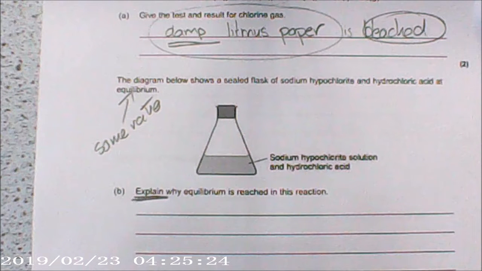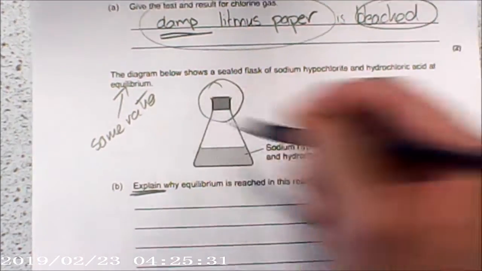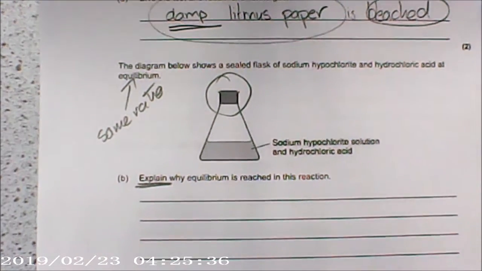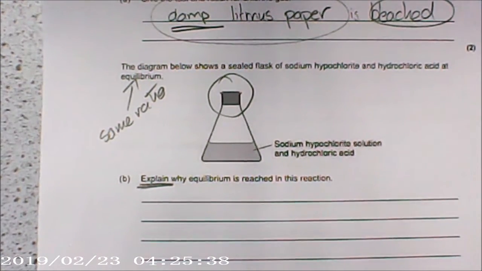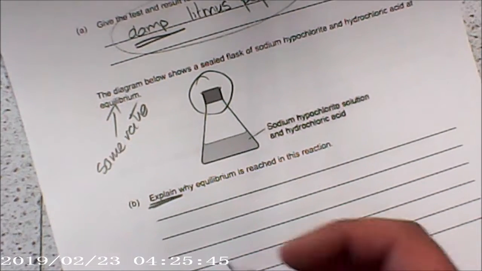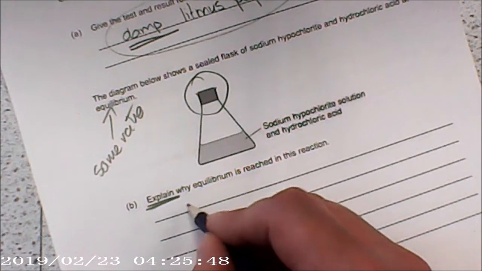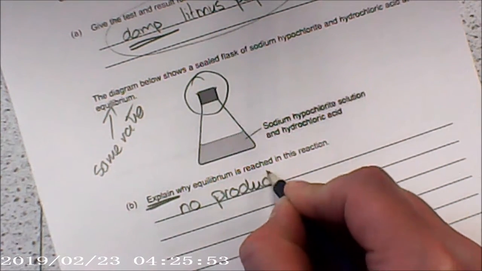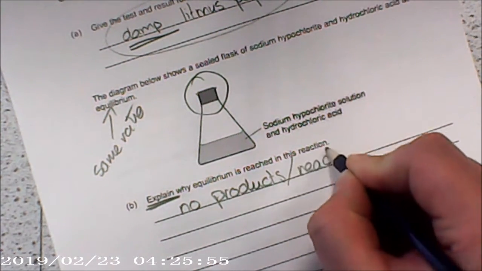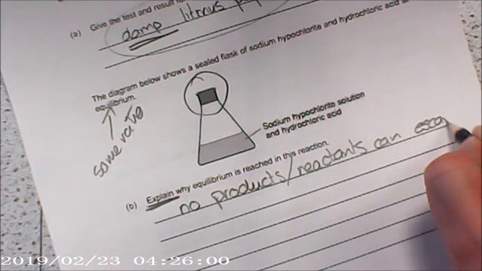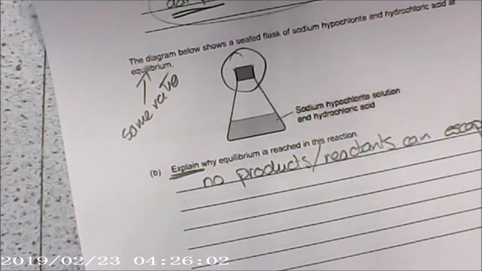Now, you may notice there is a lid or a bung on the top, which means that reactants or products cannot escape. So if you've said it's a closed system, they give you a mark for just saying closed system, that's fine. Or you can say no products or reactants can escape. Okay, so that's going to be your first mark.